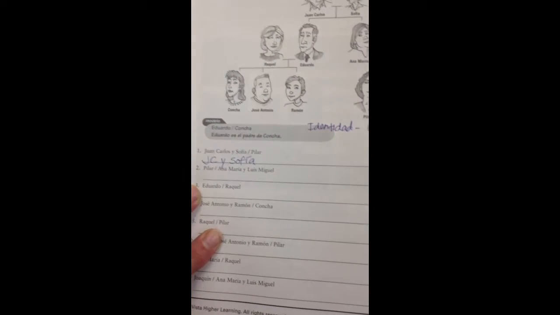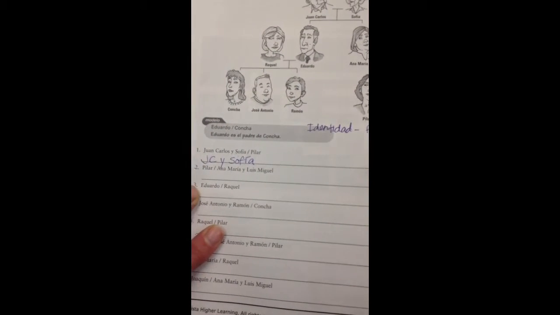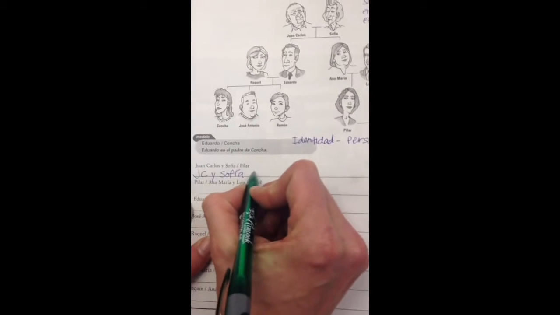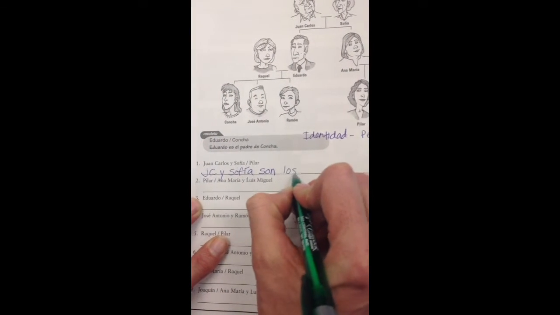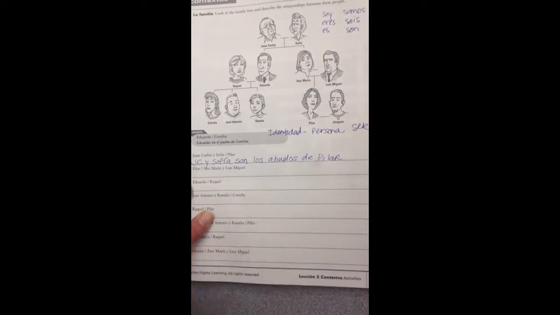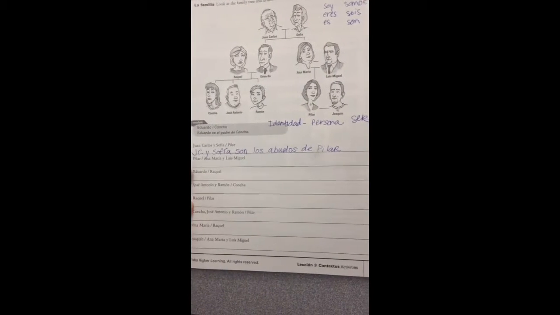Now, which form of the verb ser are we going to use if we want to say they are the grandparents? They are. There's more than one of them, so we have to pick a plural one, and it's they, so we are going to say son. Juan Carlos and Sofia, son, they are the grandparents. Los abuelos, the grandparents, of is going to be de, and of whom? Pilar. Of Pilar. Juan Carlos and Sofia, they are the grandparents of Pilar. Okay, let's do another one.